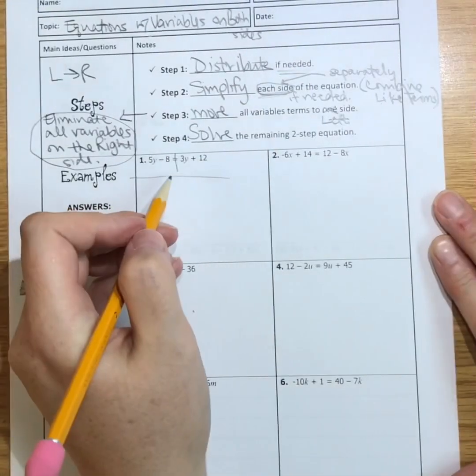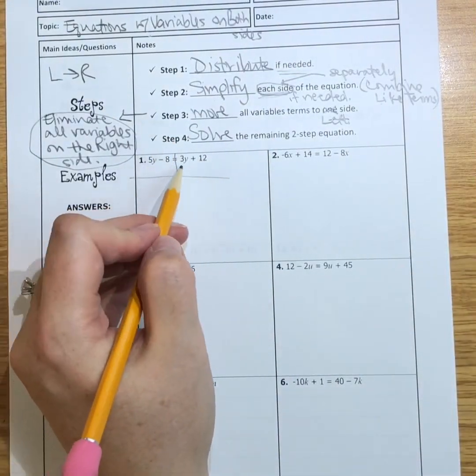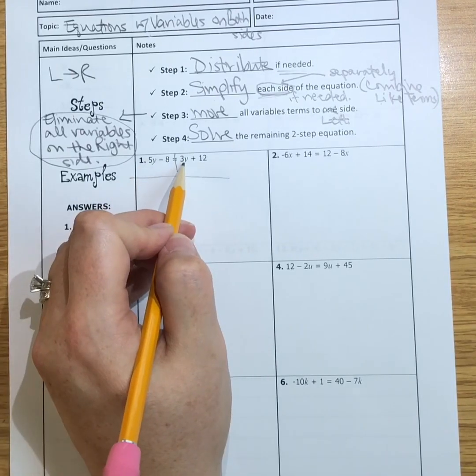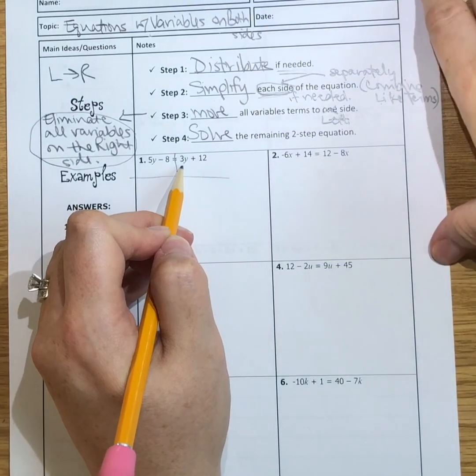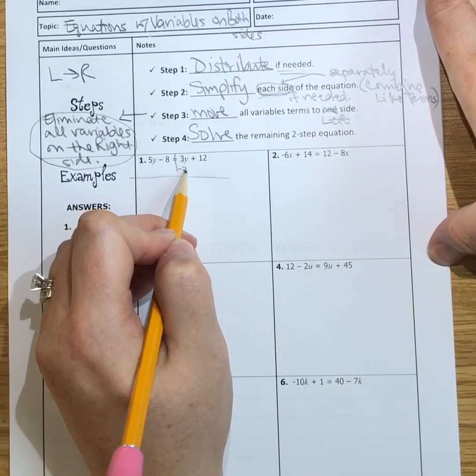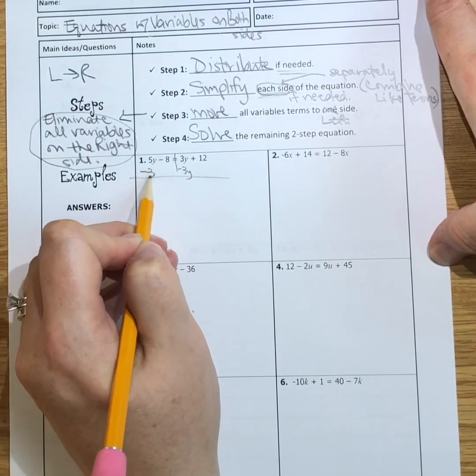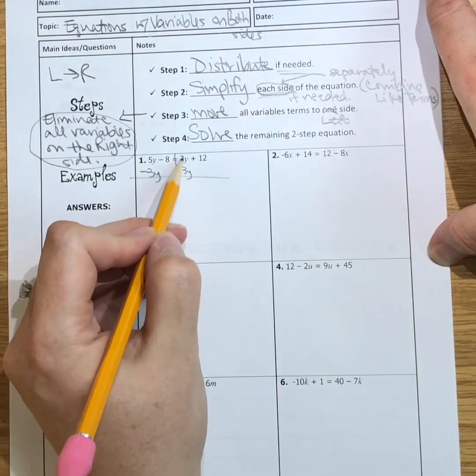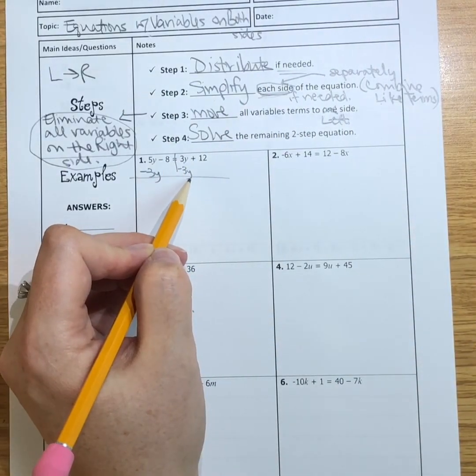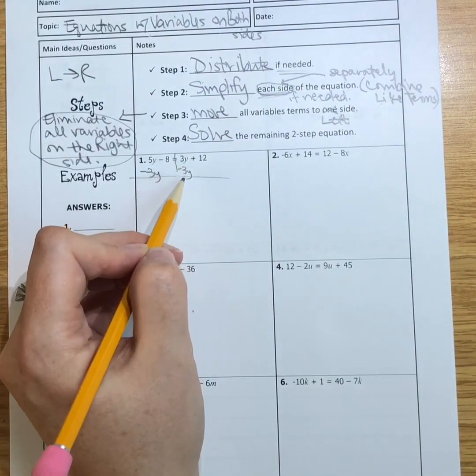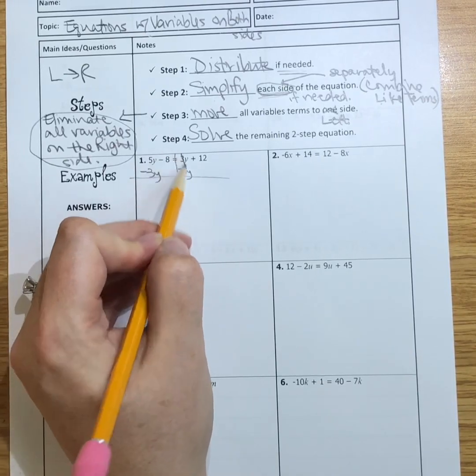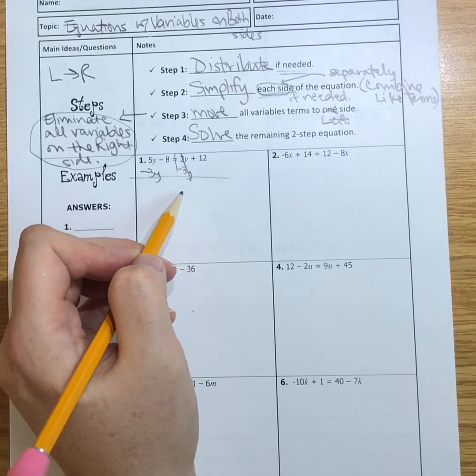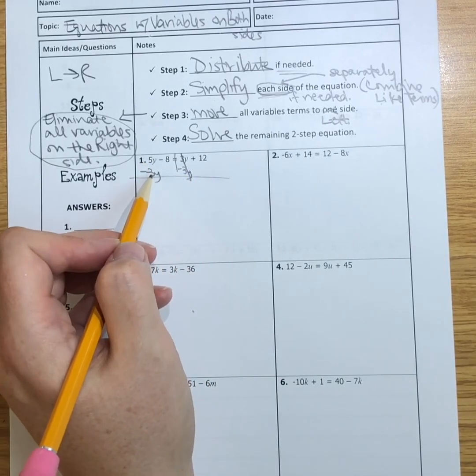But now step three. We want to get rid of the 3y because we want all the y's on the left side. Positive 3y, the way to eliminate it is to do a negative 3y. So I'm going to put them in like term columns on both sides of the equation. It's the right-hand side that tells us what to write, because we want to do the opposite. The opposite of 3y is negative 3y, because then those eliminate. So we eliminated all the variables on the right side. We only have the positive 12 now.